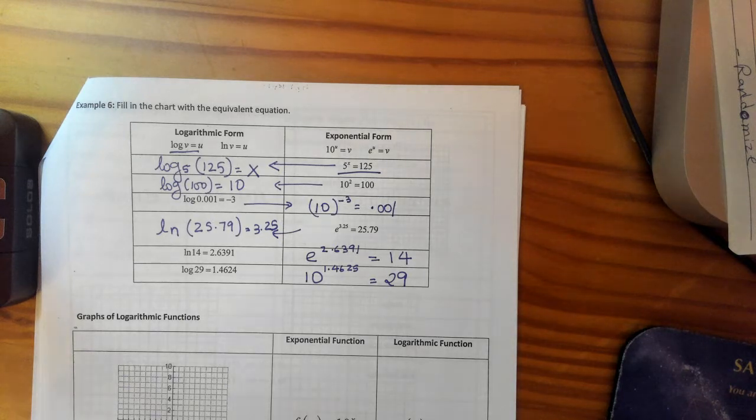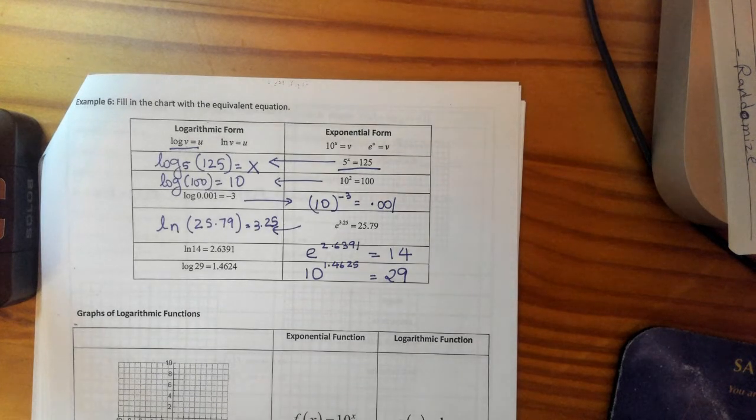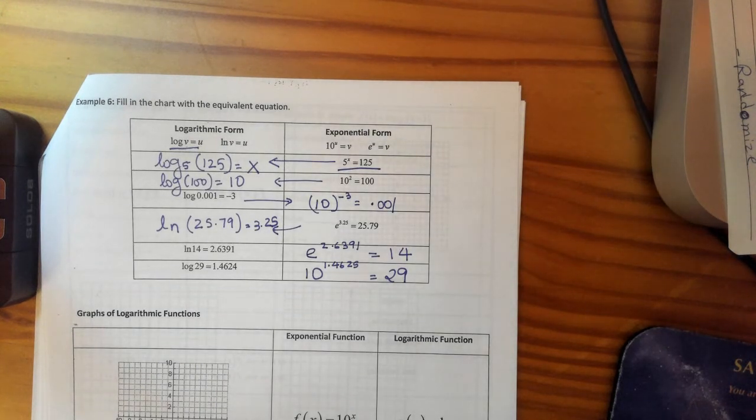So hopefully we've gotten comfortable going between the logs and exponentials. Okay, I will stop here because after this we start with the graphing and we will pick it up in the next video.